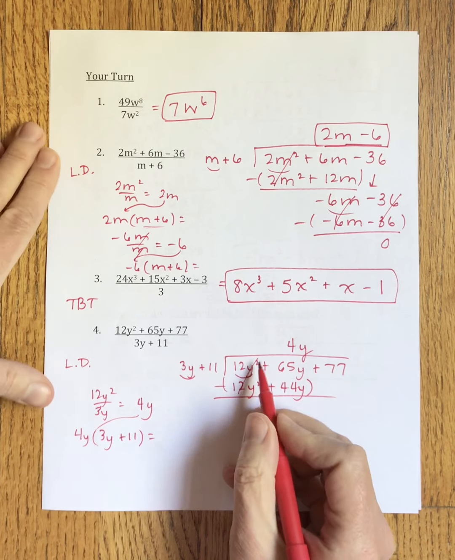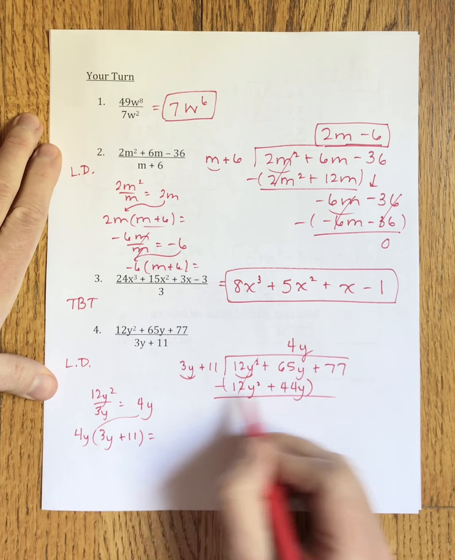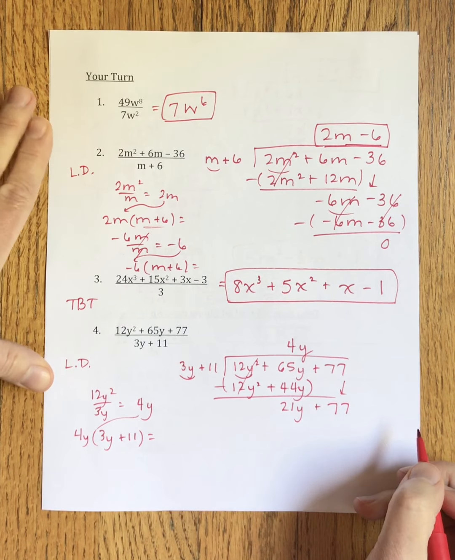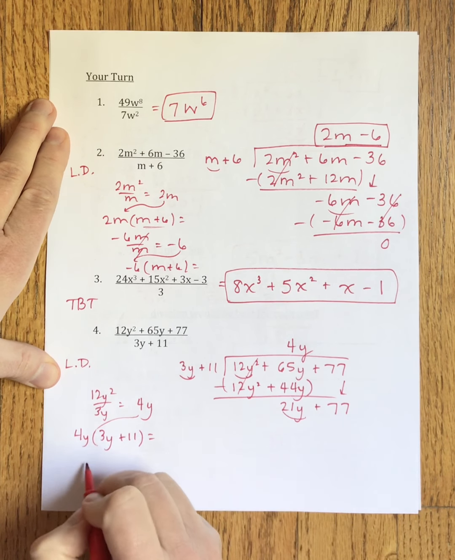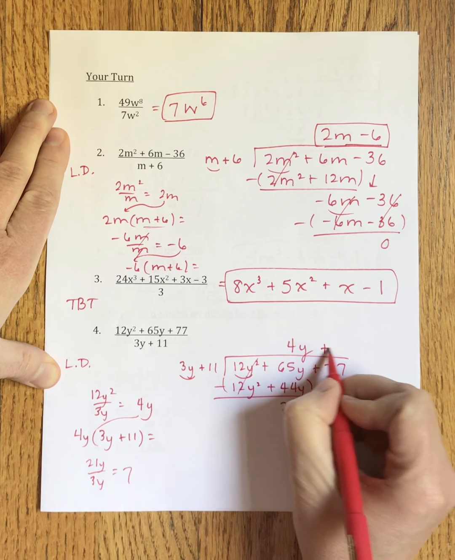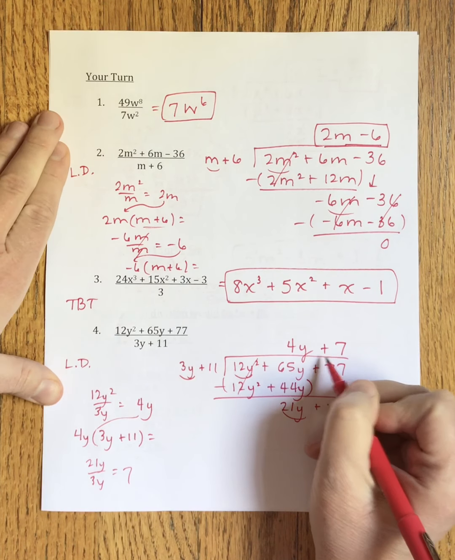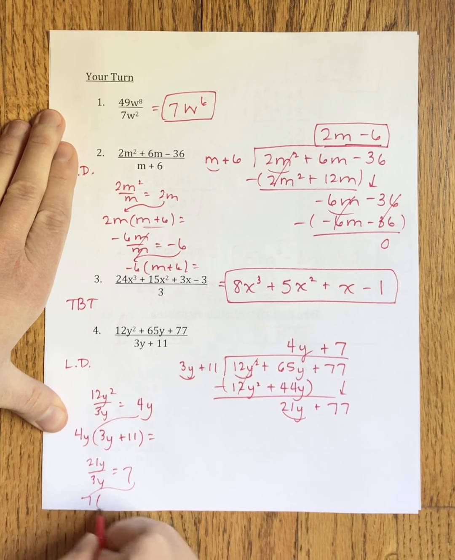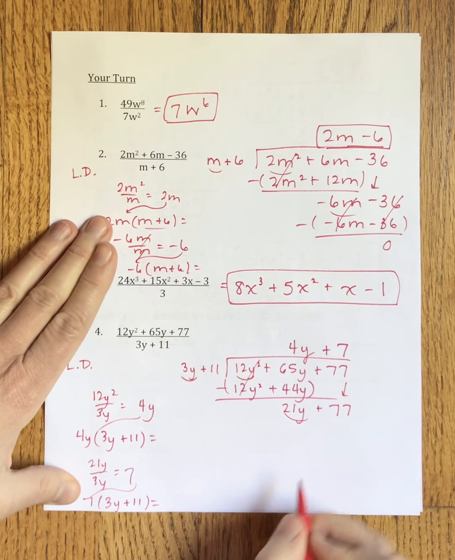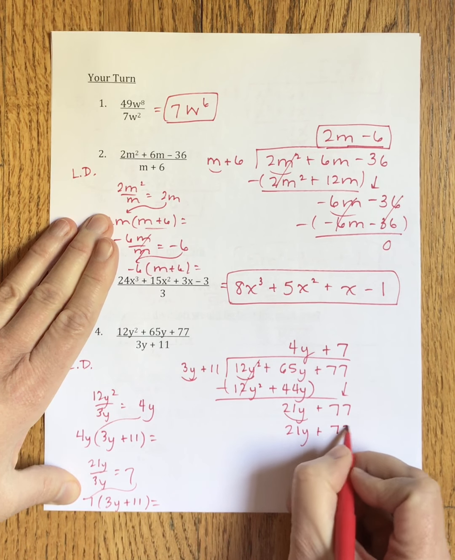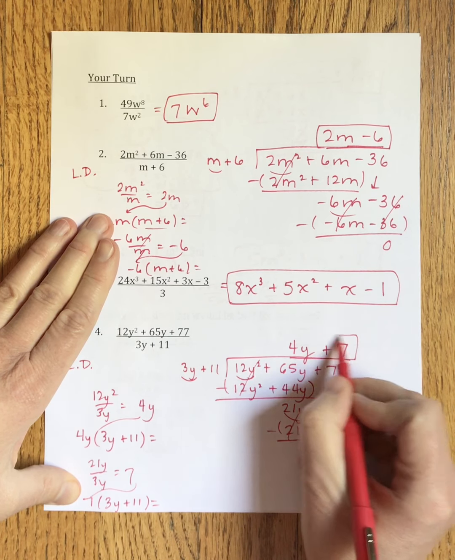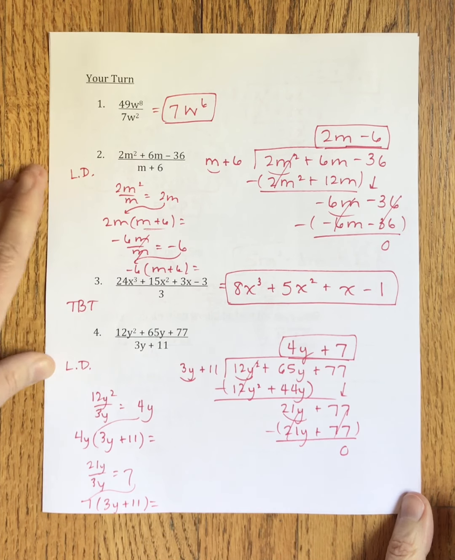Do our subtracting. First term cancels like we expect. 65 minus 44 is 21y. Bring down the 77. 3y goes into 21y 7 times. It's a positive 7, so we want a plus in front of it. And then we'll bring that down, multiply by the entire divisor to get 21y plus 77. So it looks like no remainder. The answer is just 4y plus 7.